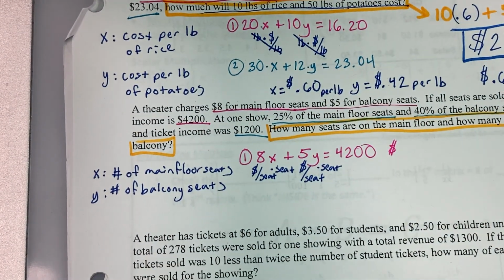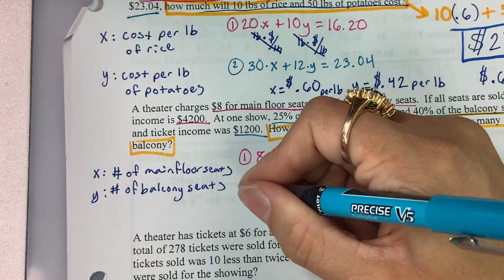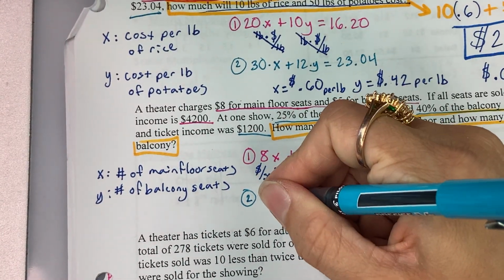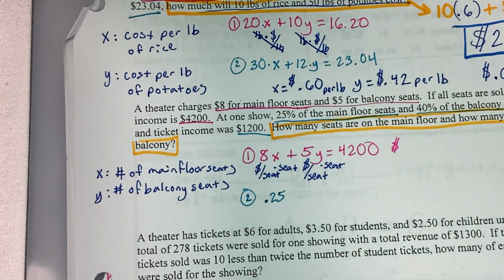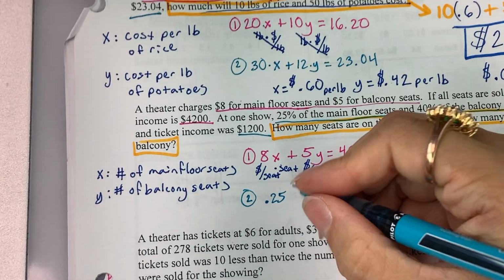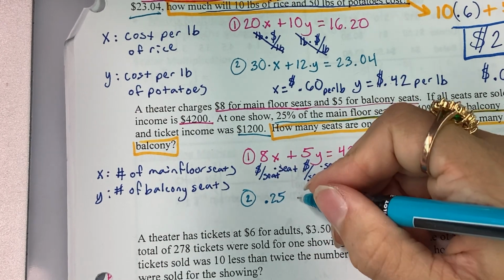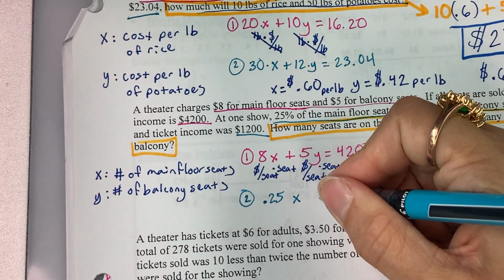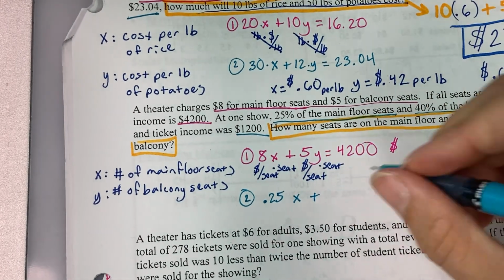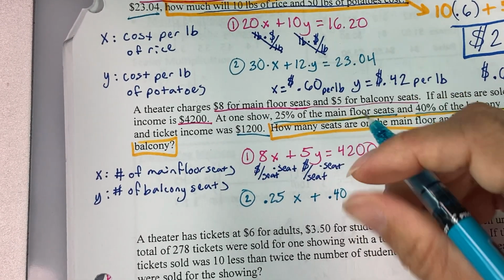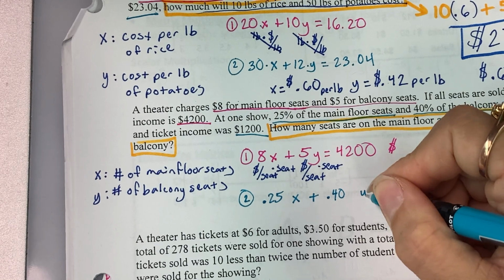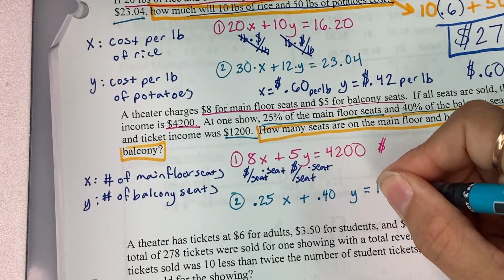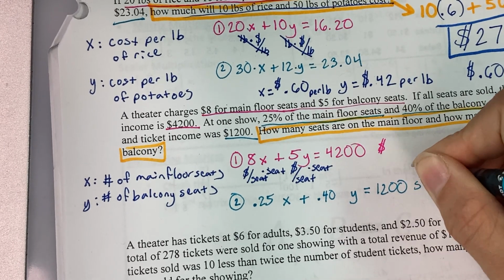So now for my second equation, it says 25% of the main floor seats. So 25%, we change that into a working decimal to use it in our equation. So 0.25x, and I'm gonna leave some space here and you'll see why in a moment, plus 0.40, or just 0.4 times Y equals 1,200.